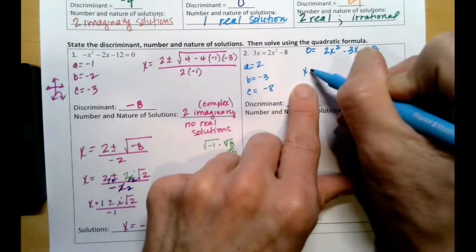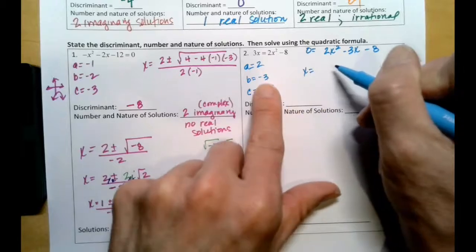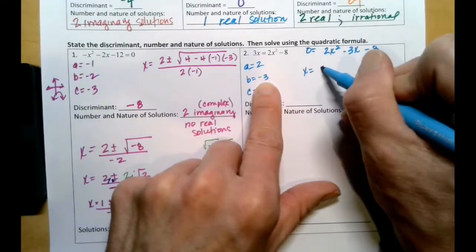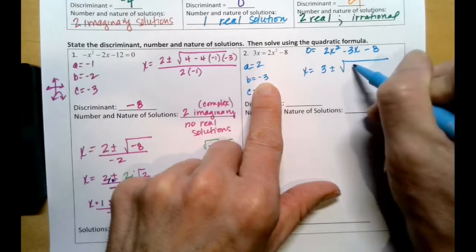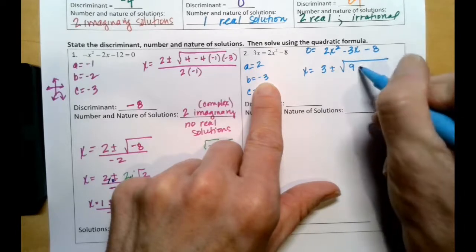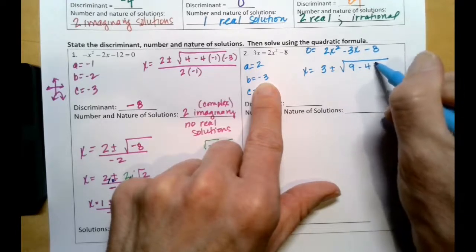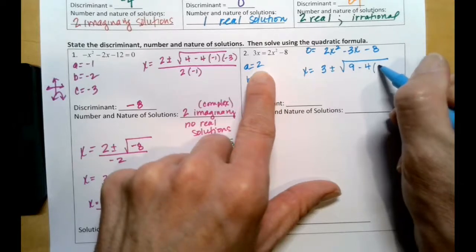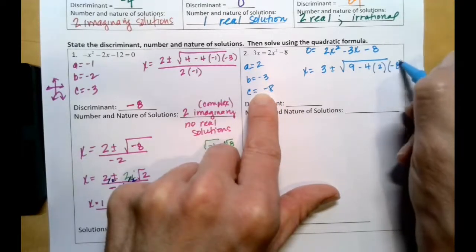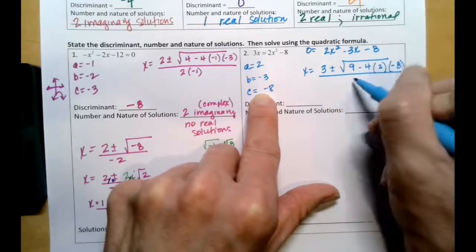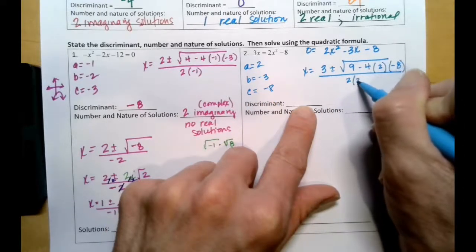So my x is equal to the opposite of B, plus or minus the square root of B squared minus 4 times A times C, all over 2A.